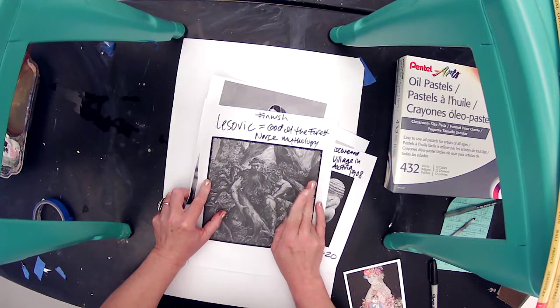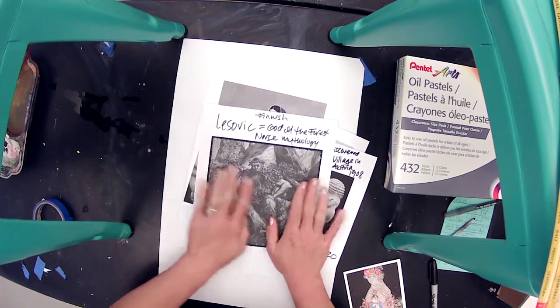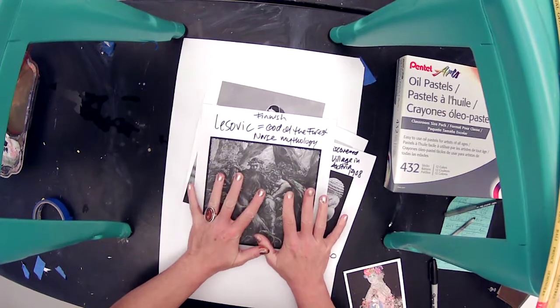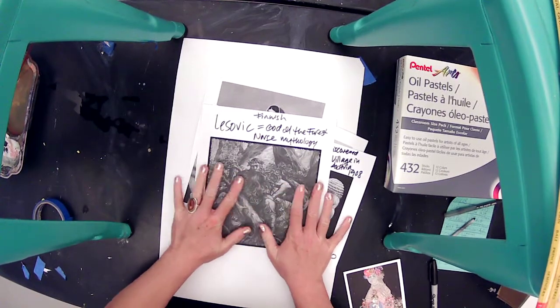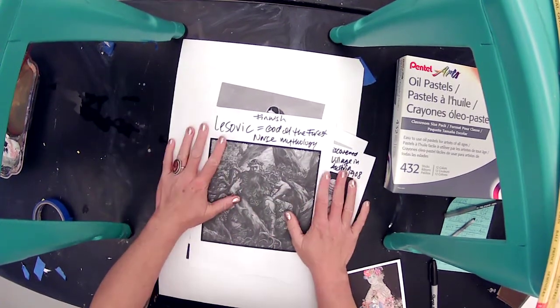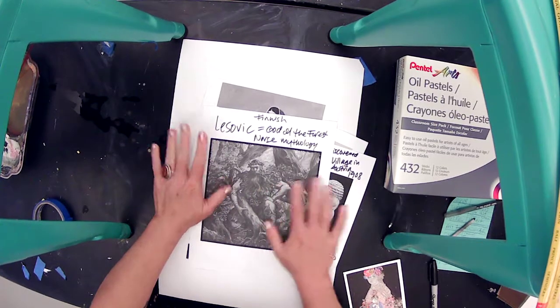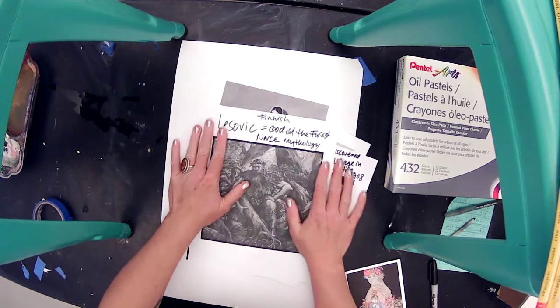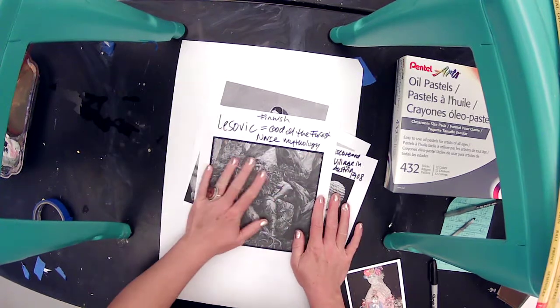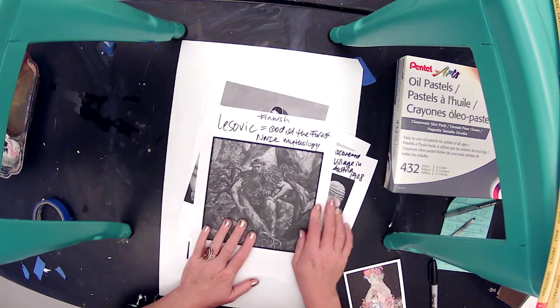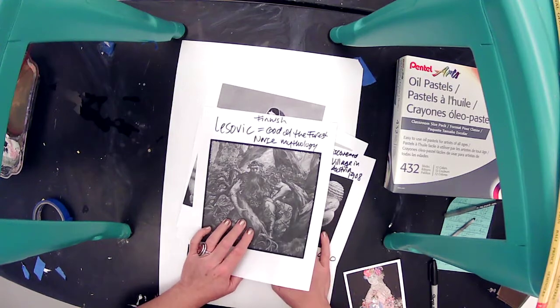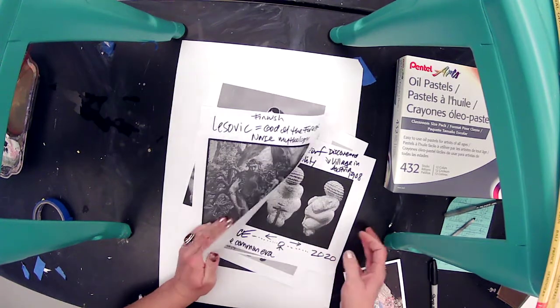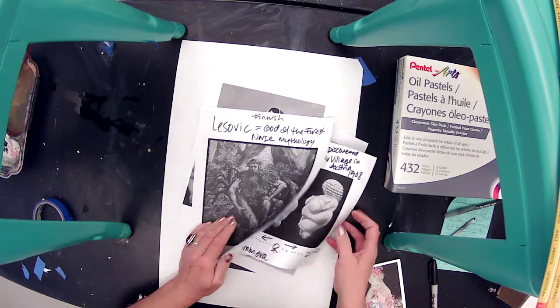Now in Tuesday's class we talked a little bit about how to avoid cultural appropriation. How do we use references for our own work but not steal the culture or the religious significance of an image from somebody else's culture if we don't necessarily believe in it ourselves? So let's talk a little bit about that just so that we can kind of even the playing field here.